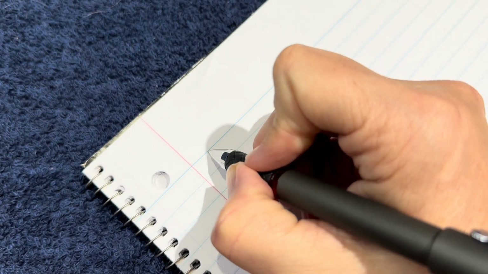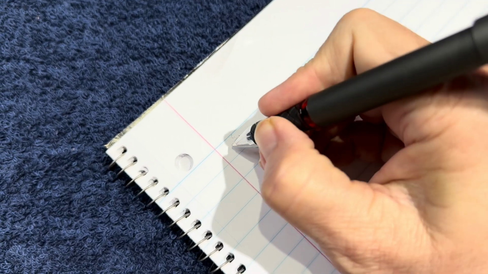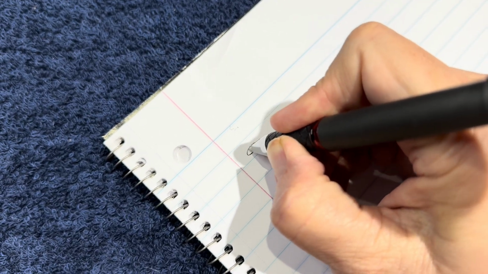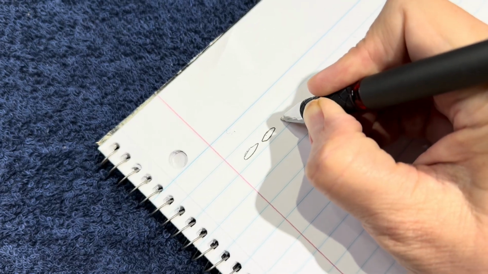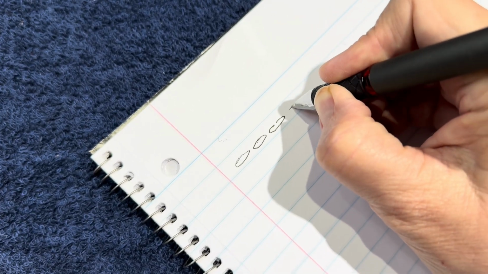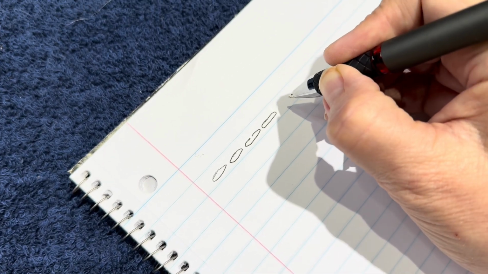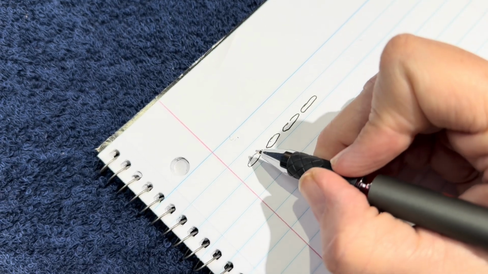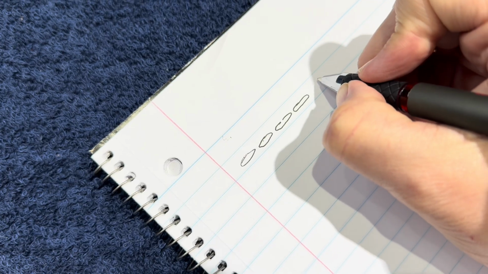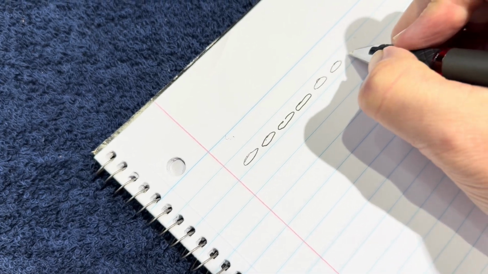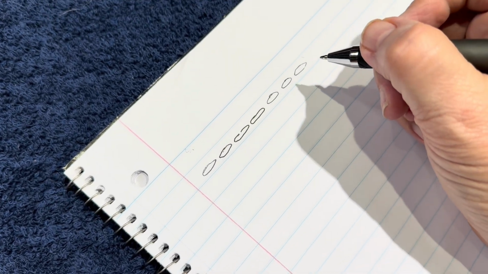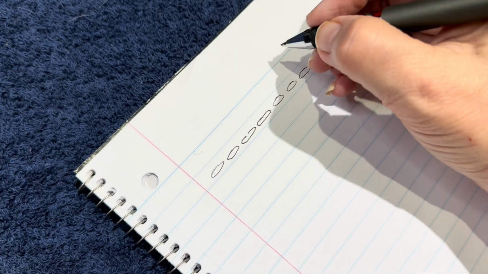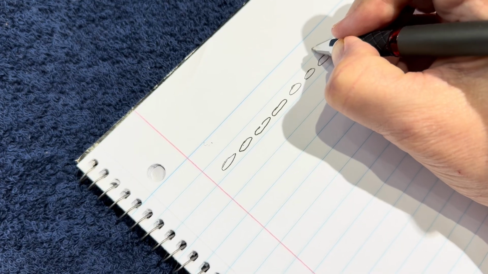So if you see circles, which will look like this, those are chain stitches. So let's do 1, 2, 3, 4, 5, 6, 7 chain stitches. We're going to talk about 7 different stitches today.